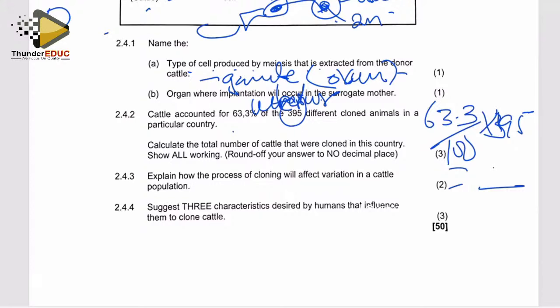Then they are saying, explain how the process of cloning will affect the variation of the cattle. Obviously, cloning results in identical organisms. So it means that the variation is going to be reduced. Suggest the different characteristics desired by humans that influence the cloning. Three characteristics desired, like meat.